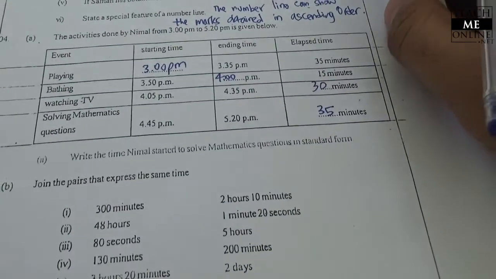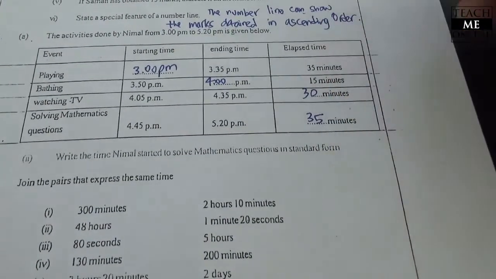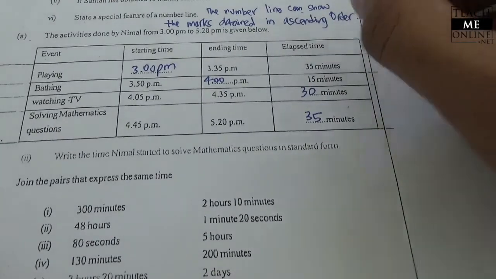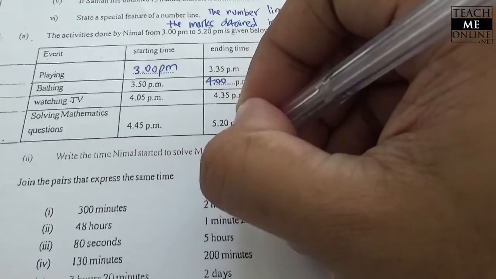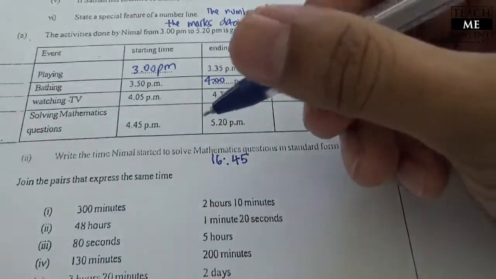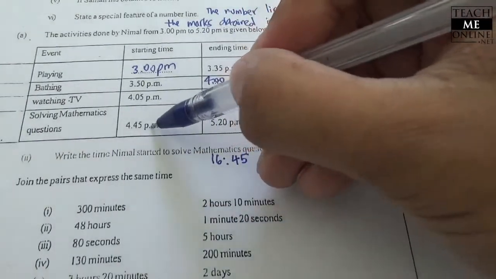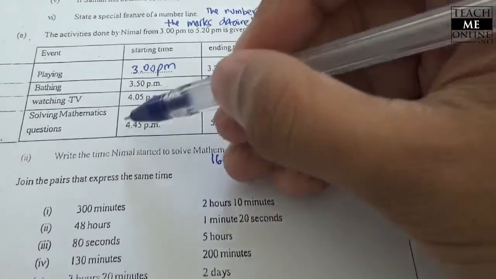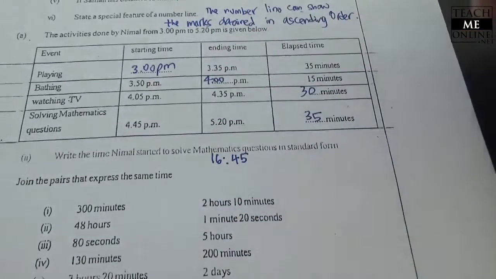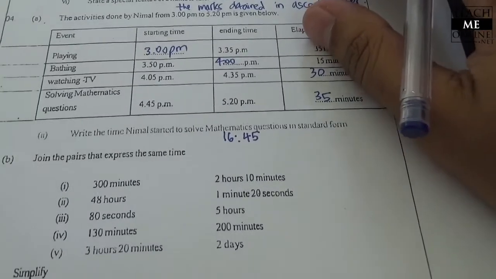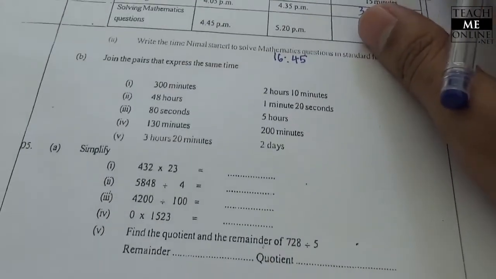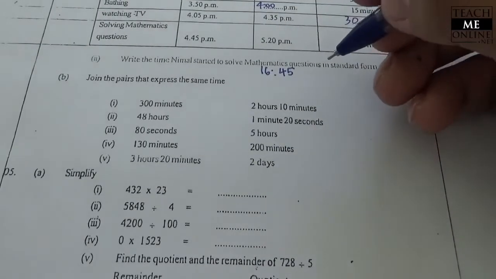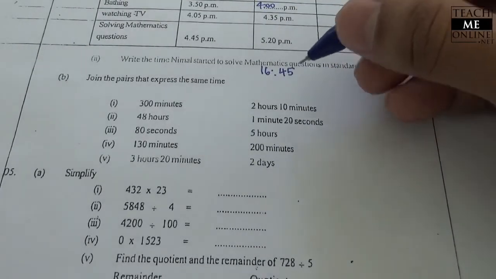Write the time Nimal started to solve mathematics questions in standard form. That is the 24-hour clock, which is 16:45. How do I get 16:45? Because it's PM, I have to add 12 to the number of hours. That is 12 plus 4, 16. The minutes remain the same, 45. Join the pairs that express the same time. 300 minutes.